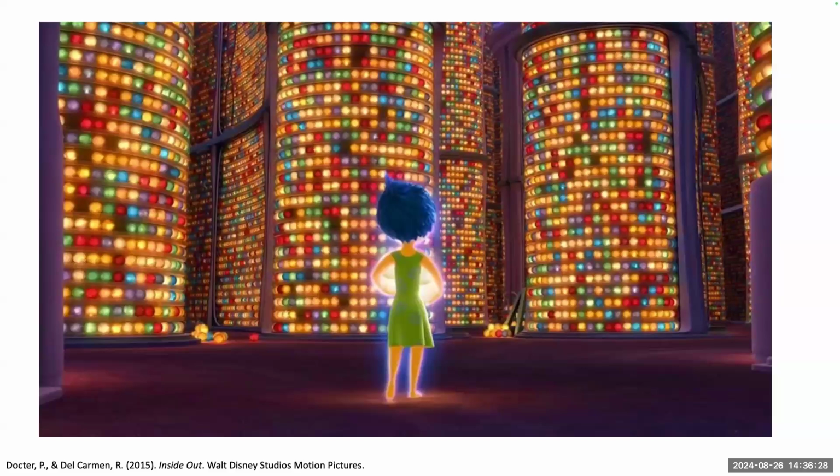So Riley's memories in the film are actually housed in glass spheres, known as memory orbs, and the orbs are colored by the emotional state that she was in at the time. And so in a way, when we're looking at these racks, we can see her state sequence that she was experiencing. This reminded me of what my colleagues and I are trying to do in our work.